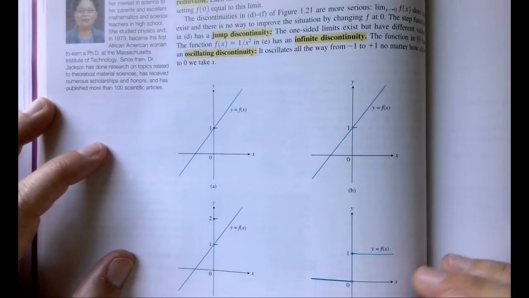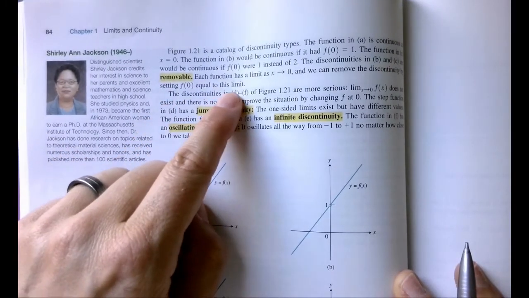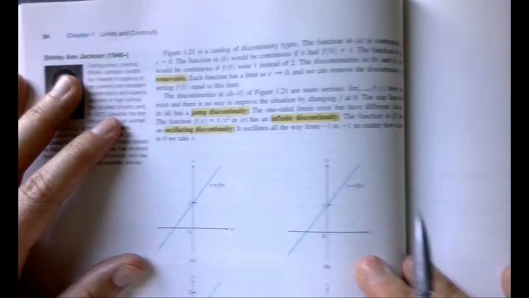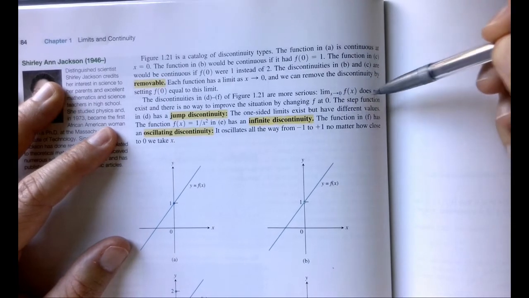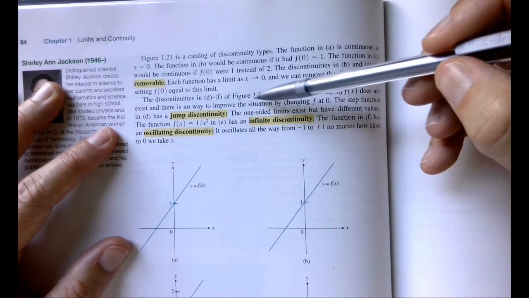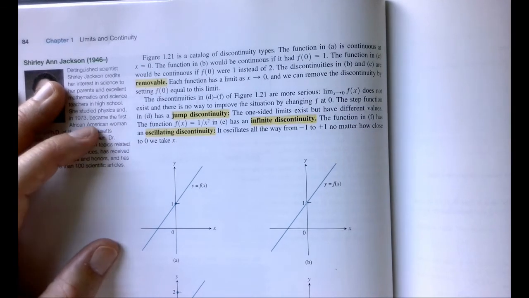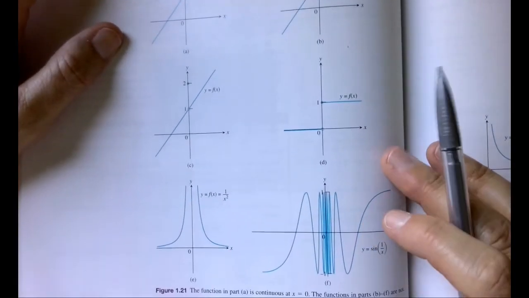Now, let's look at D, E, and F. The discontinuities in D through F of this whole catalog of discontinuities are more serious. So the limit of f of x as x approaches 0 does not exist, and there's no way to improve it by changing f at 0. In other words, we can't fix it. It is not removable. So I'm going to go through some of this, but I want you to look at the pictures as I talk about it.